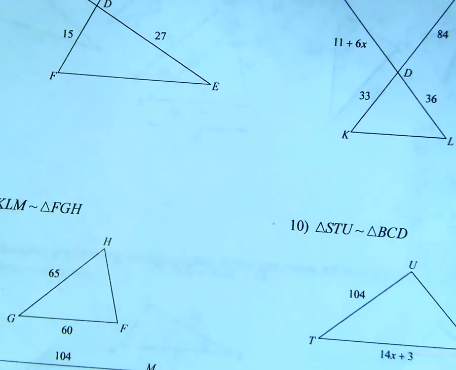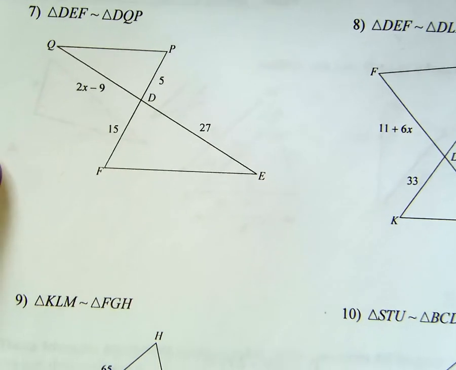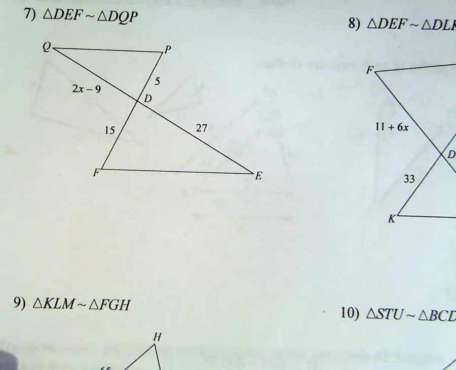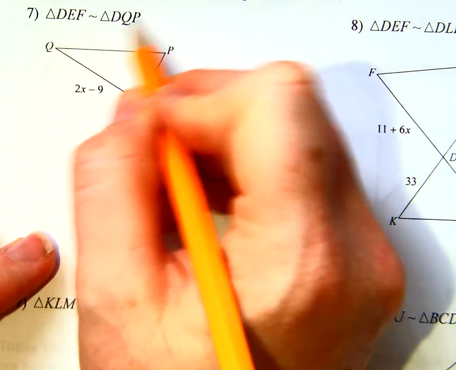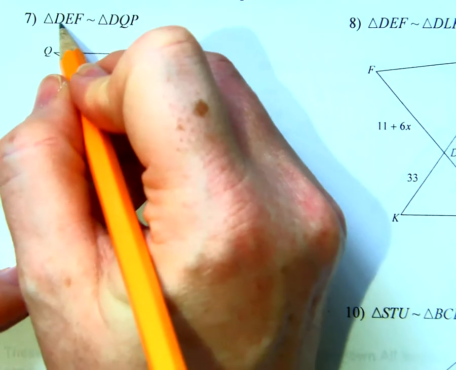And then the back of this worksheet, you're solving for x, and you're given the triangle relationship. Okay, so right here, DEF is similar to DQP.